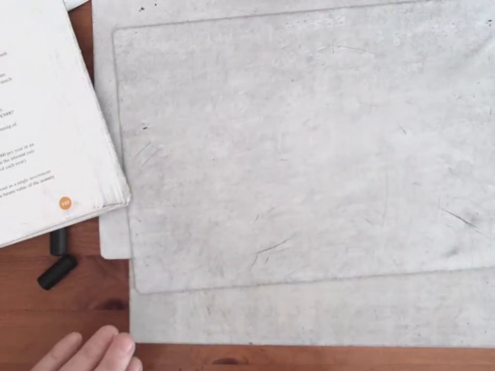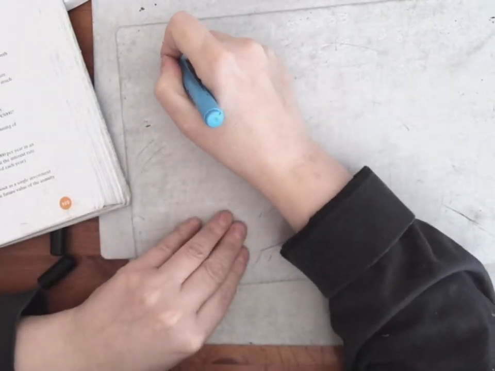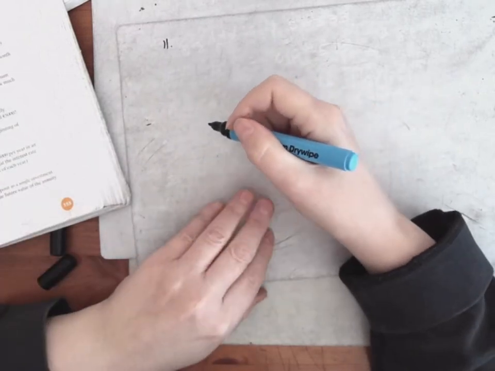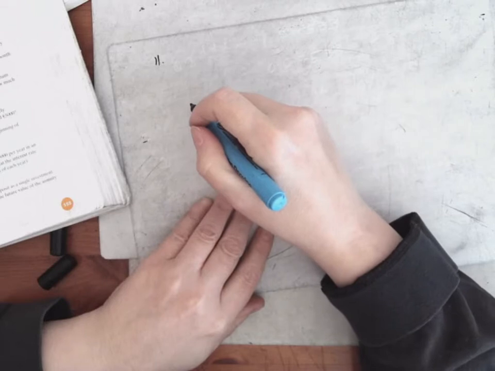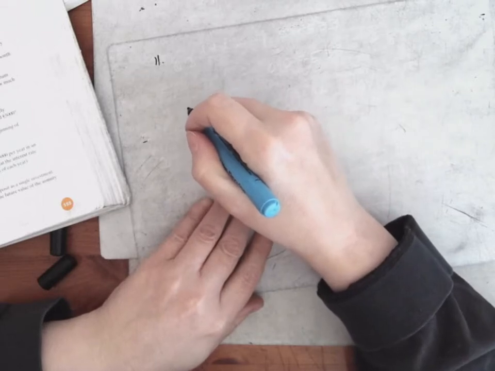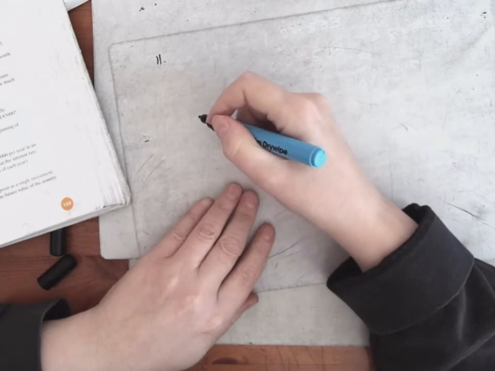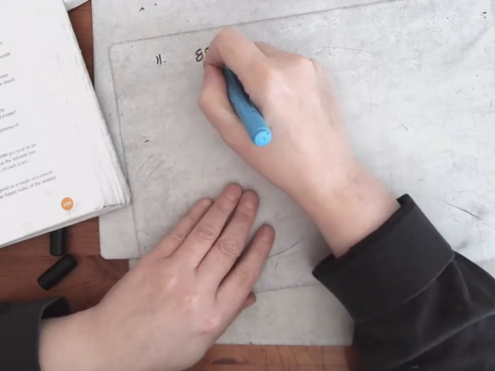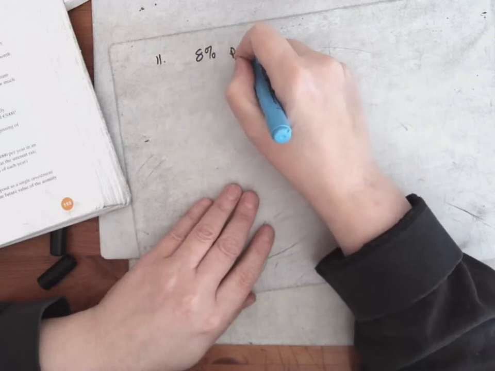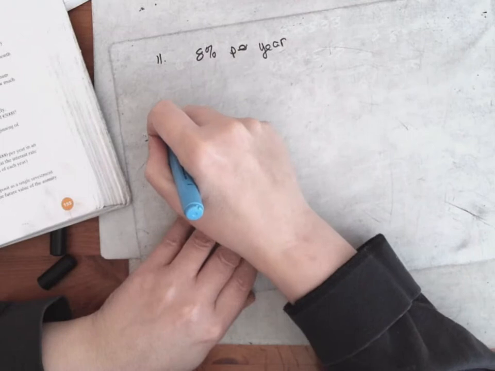So, number 11: show how the present value of an annuity involved depositing 3,000 per year in an account for 6 years can be written as a geometric series, given that the interest rate is 8% per annum. That's grand. It's 8% per year, and we want 3,000 per year, so we're good.